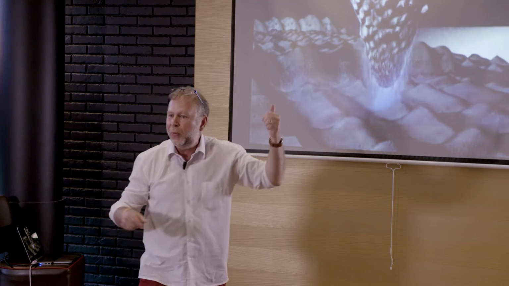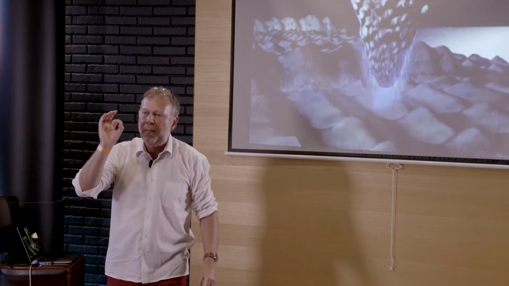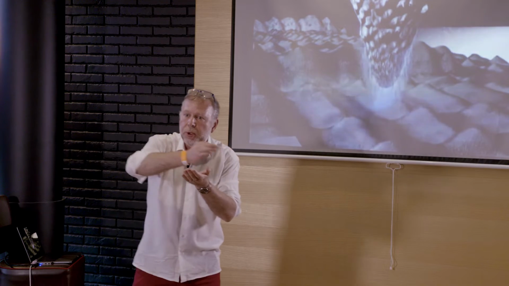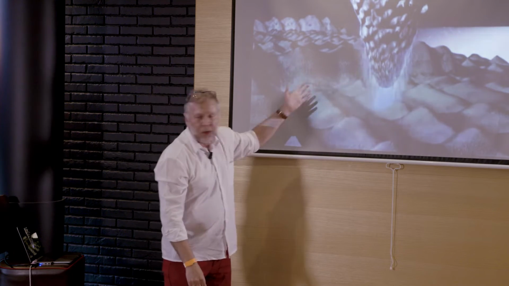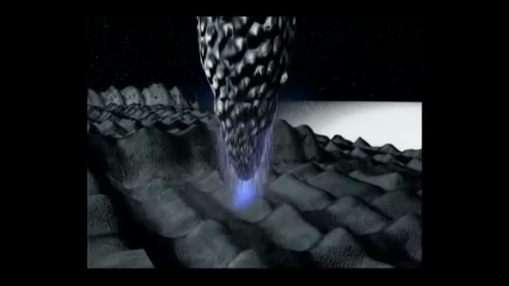Not a picture like the photography I've made before, but here it is a picture pixel by pixel. And you can recreate this kind of view like that. So the point here is that we move a tip over the surface, pixel by pixel, and we collect electrons.